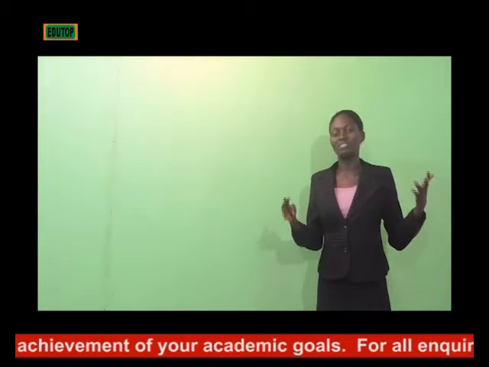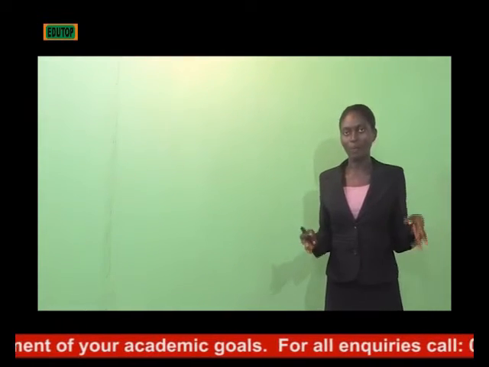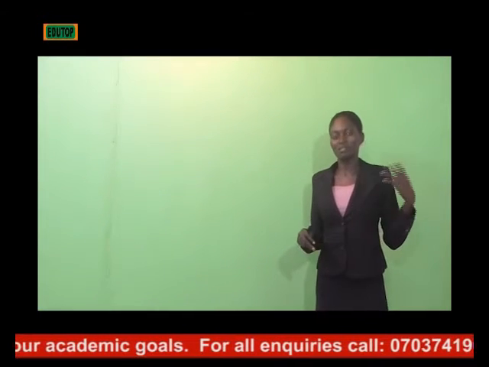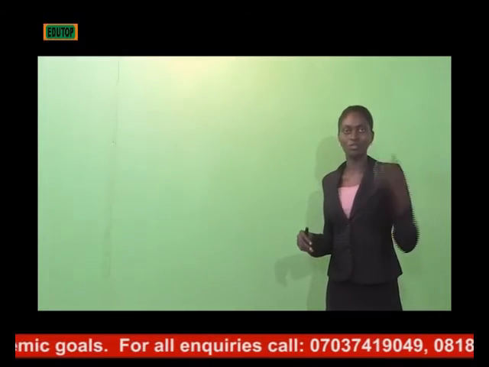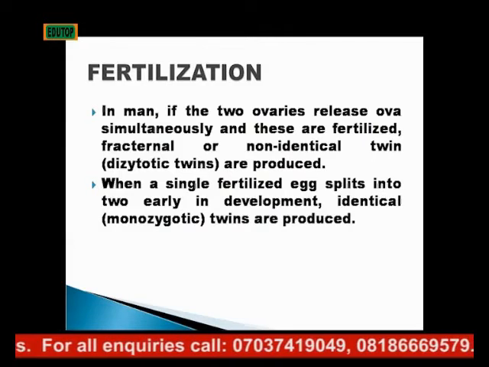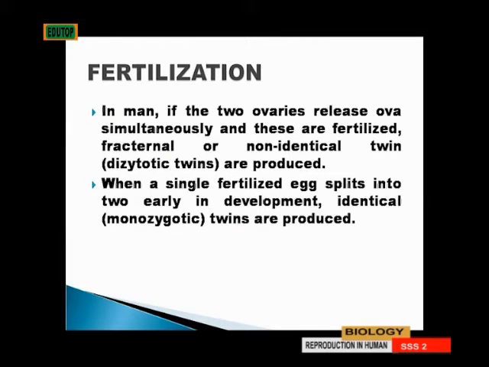They are fertilized from different eggs that were produced at the same time. But sometimes you discover that a single ovum was released and was fertilized, but at the early stage of development of that fertilized ovum, it divides into 2. After fertilization, in the early stages of development, that fertilized zygote divides into 2, and that is when you have identical twins that you really cannot differentiate.